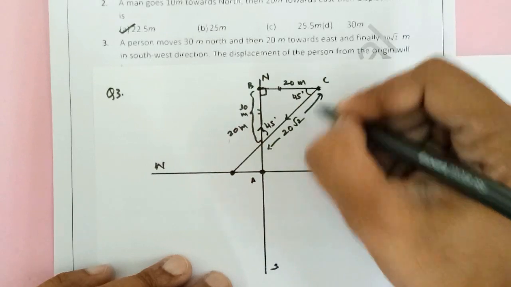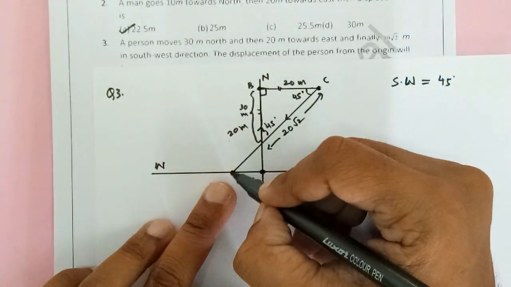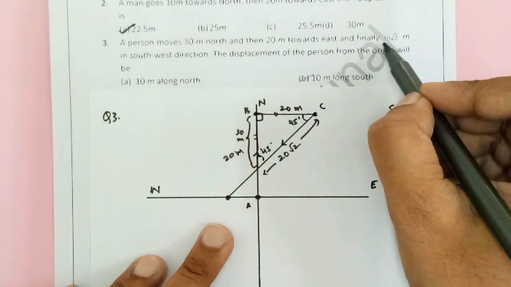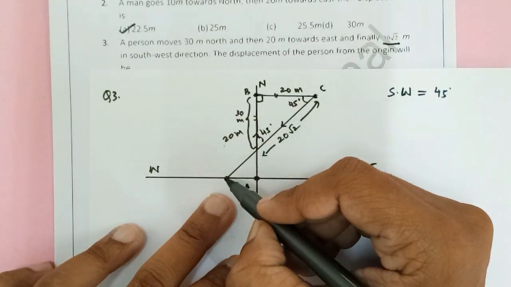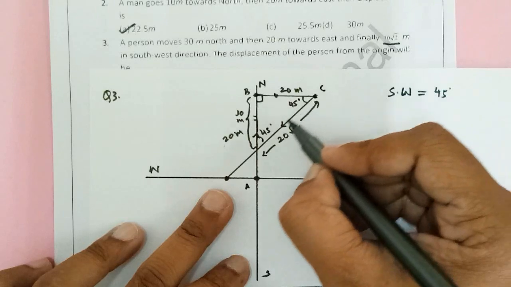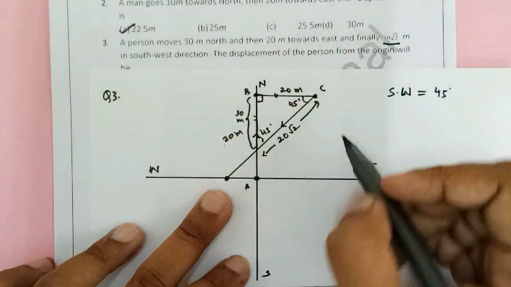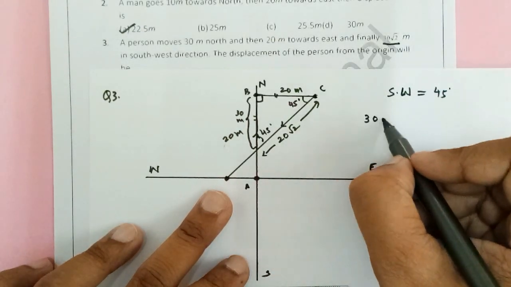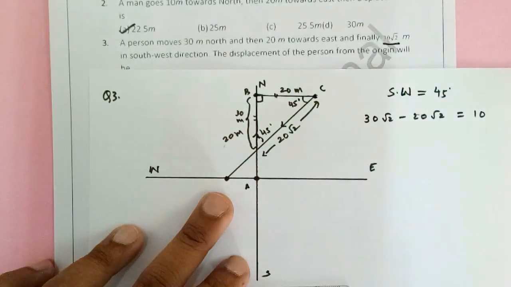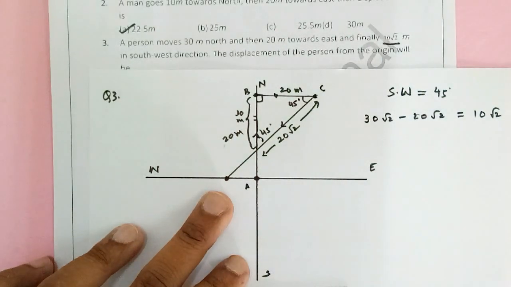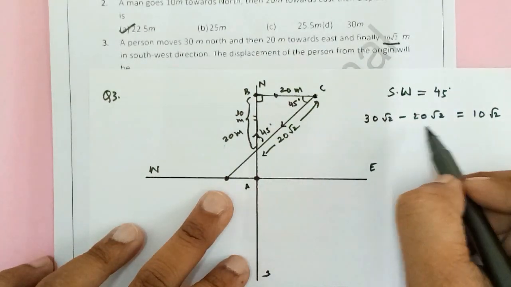From here to here, and we know that the entire long distance is 30 root 2. So from here to here it is 30 root 2, from here to here it is 20 root 2. So 30 root 2 minus 20 root 2 is 10 root 2, because root 2 will be common and 30 minus 20 is 10.